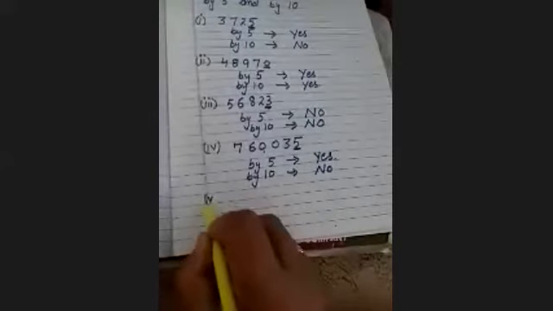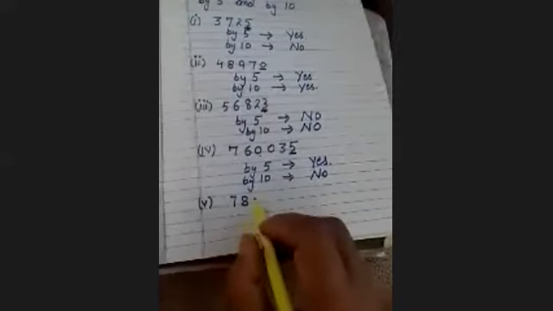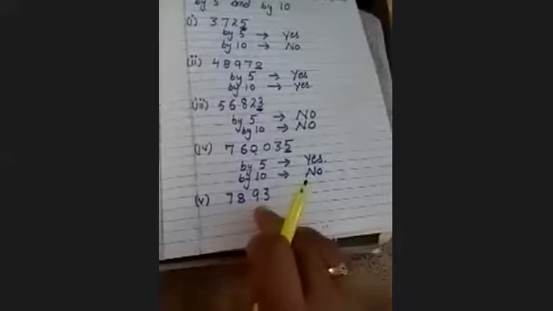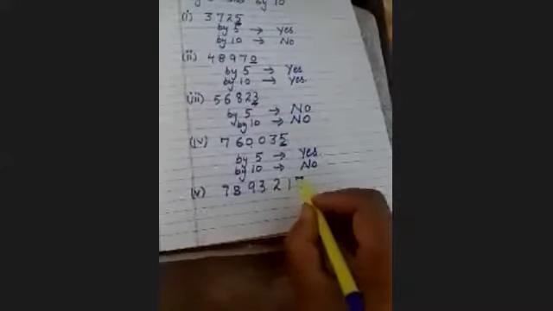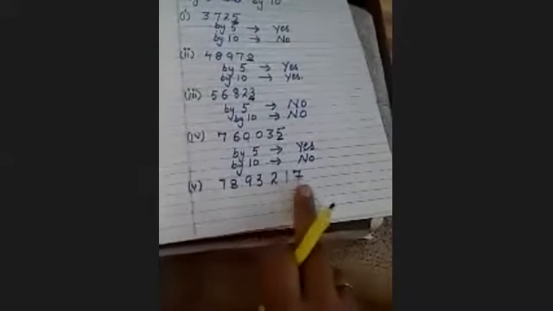Dear students, next is fifth part. Now number is 78 lakh 93,217.